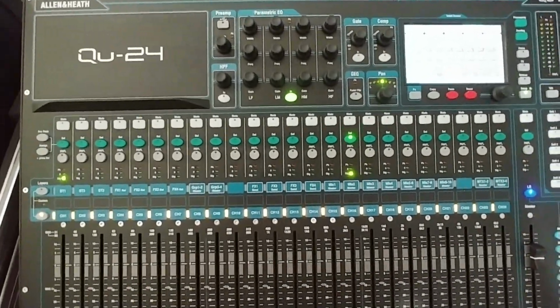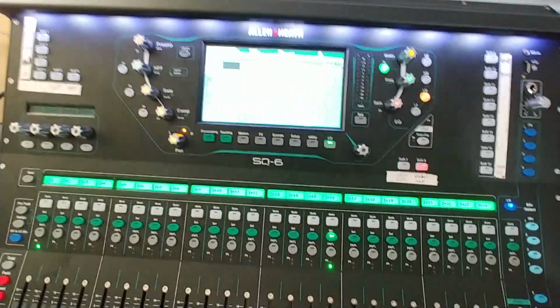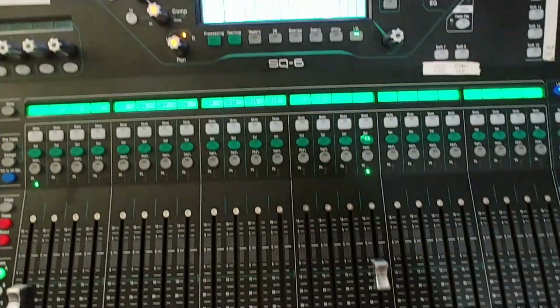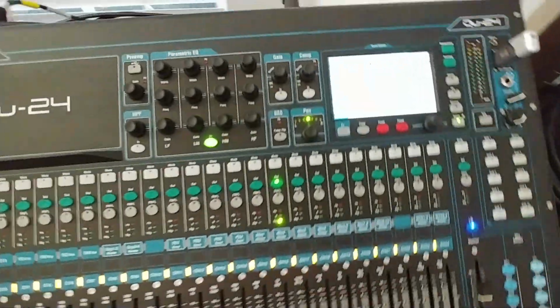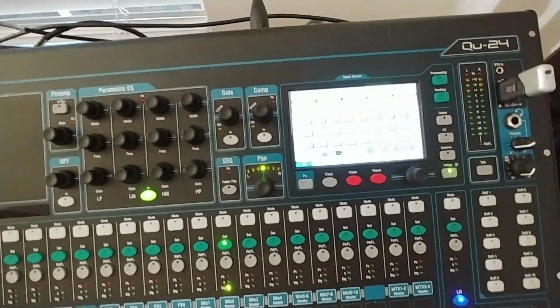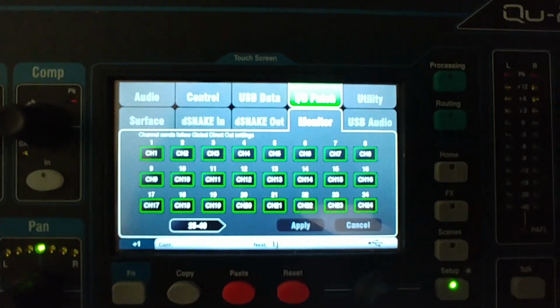Okay, so this is the Heath QU to SQ configuration. Sorry I don't have a nice camera setup, but let's get to it. This is specifically for input routing. We'll go over output routing later, if I can figure that out.